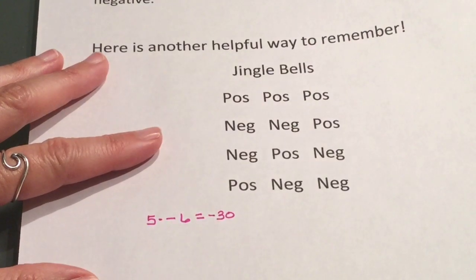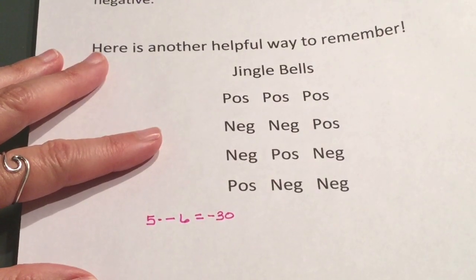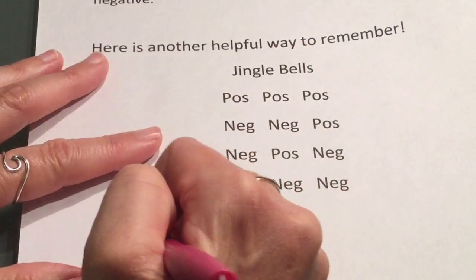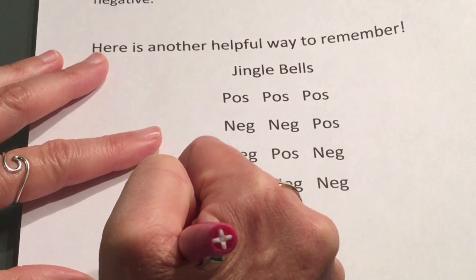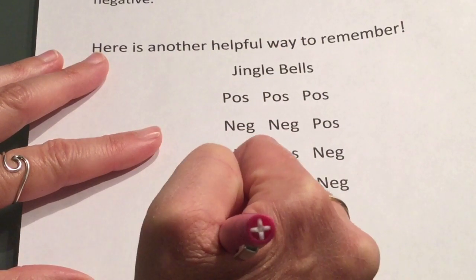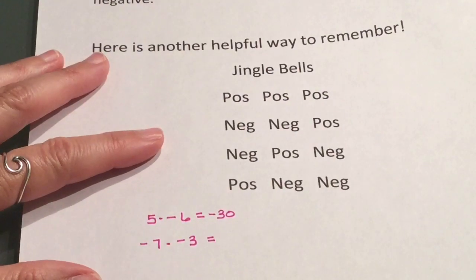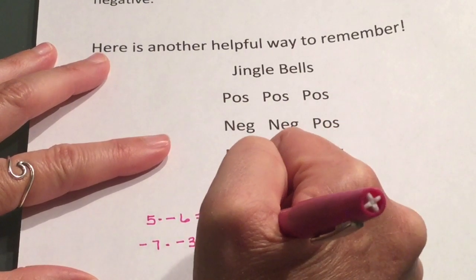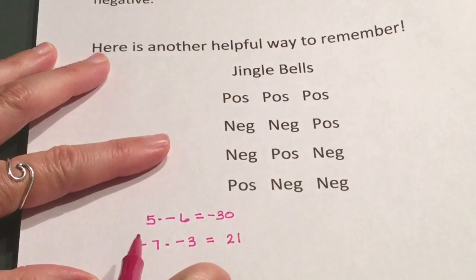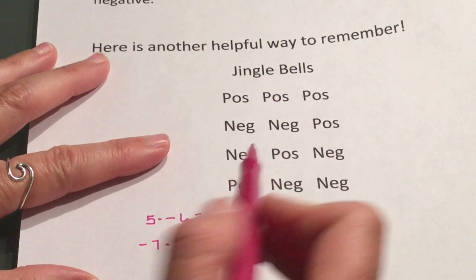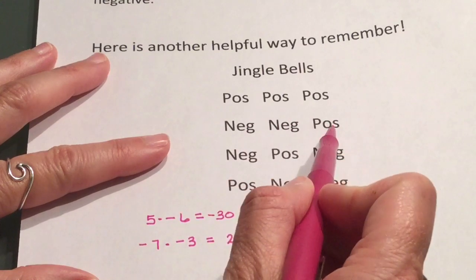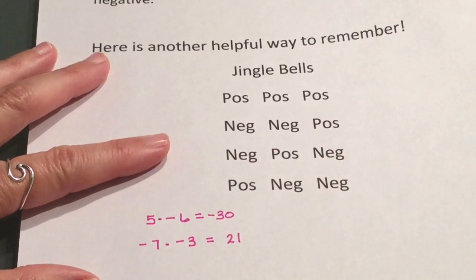If I have one of each, I get a negative. Okay. Let's say that I have a negative 7 times a negative 3. I know that 7 times 3 is 21, and a negative times a negative, okay, or neg, neg, so I come up here, neg, neg, pos. It's a positive 21.